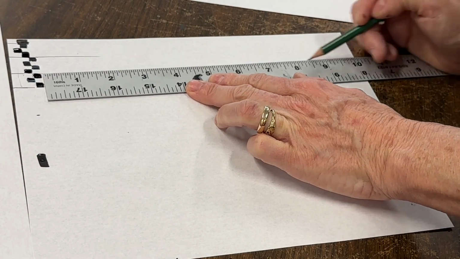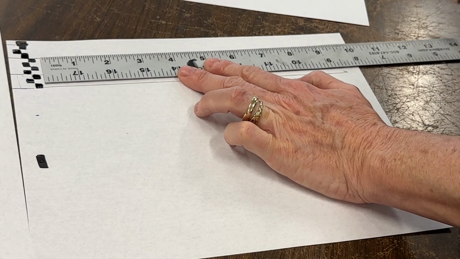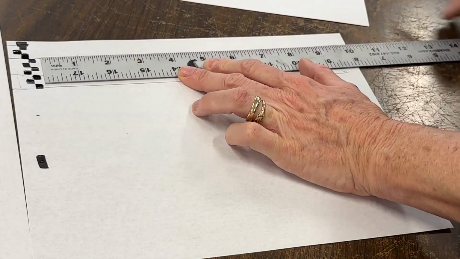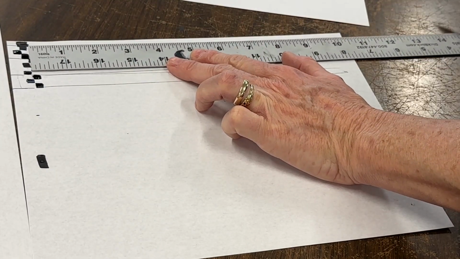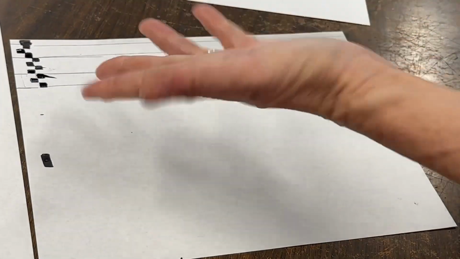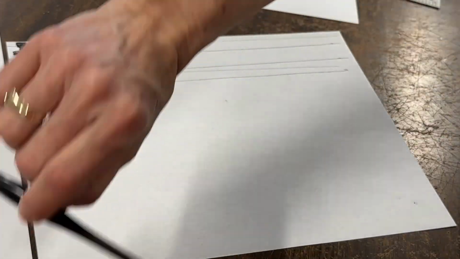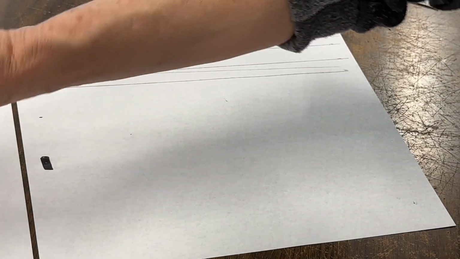After my ink is really dry, I can erase my pencil lines, and it will look professional. That's why I'm using that light colored pencil. Now I've got the correct scale and proportion for this particular nib.